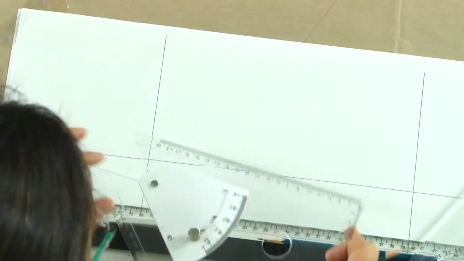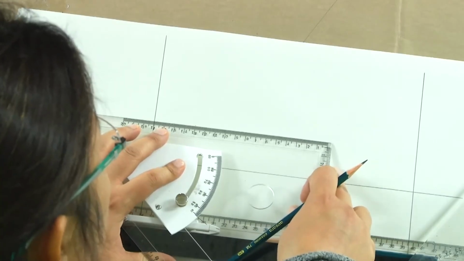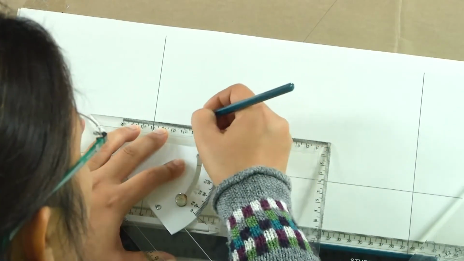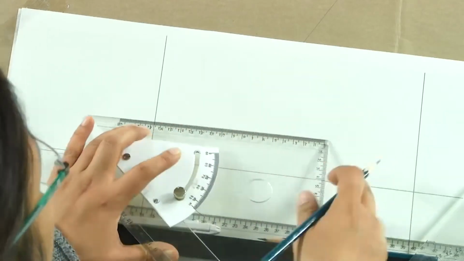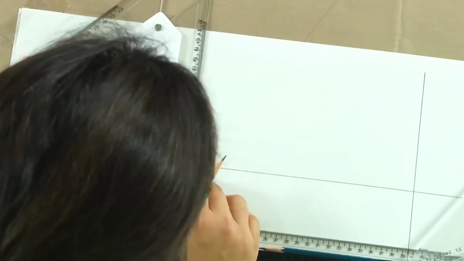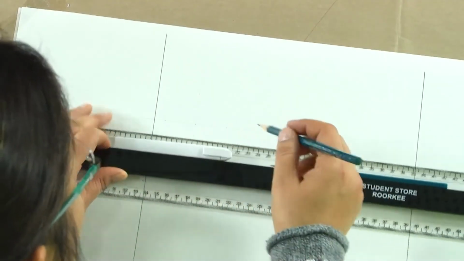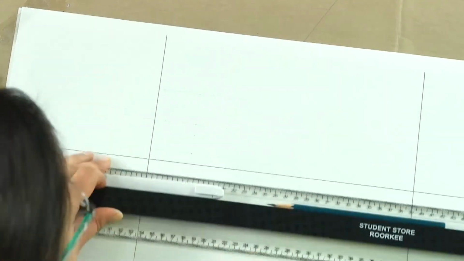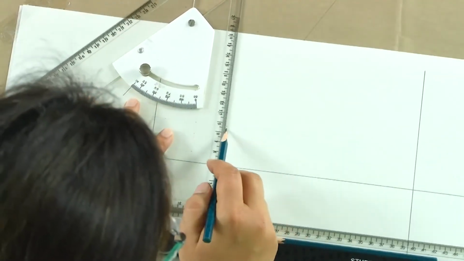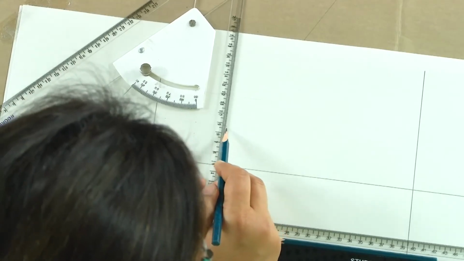Now, the square is a 6 centimeter side square. You may have difficulty seeing what I am drawing, because I am using a 2H line, which is very thin.